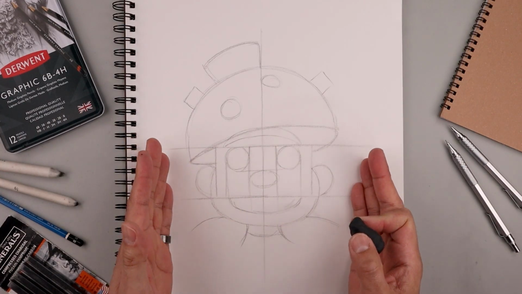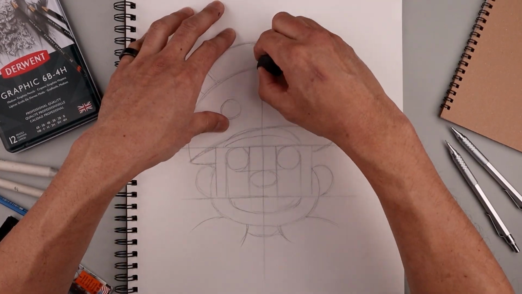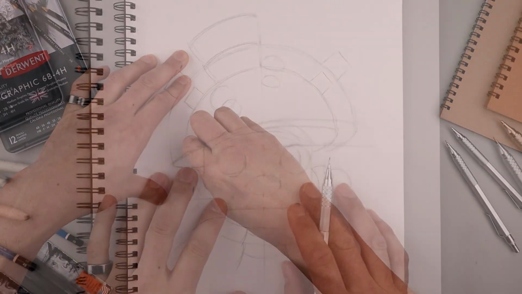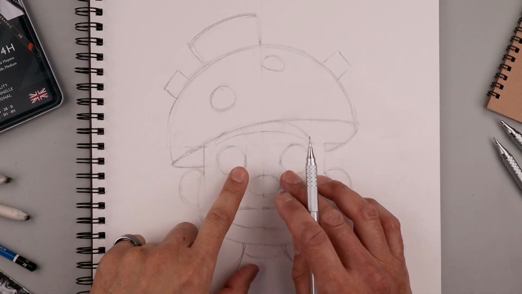Now with our rough sketch in place, we're going to go back and clean this up by erasing some of these guidelines. And once we finish cleaning up our drawing, I'm going to go back and start adding a second level of detail. So let's start with the eyes.